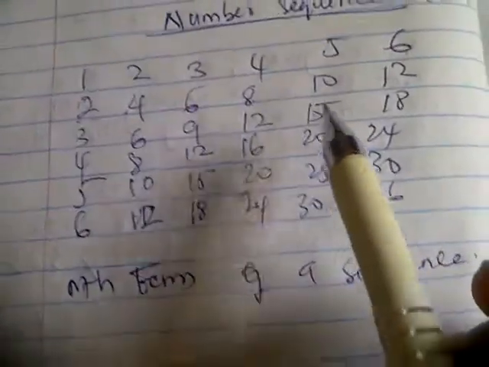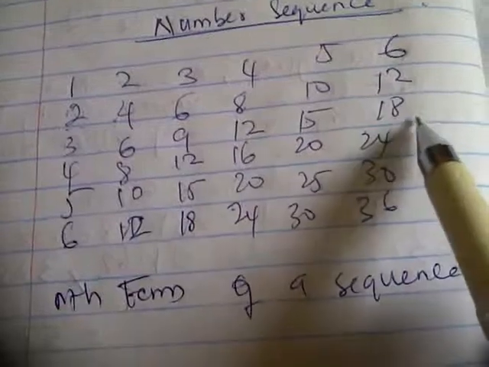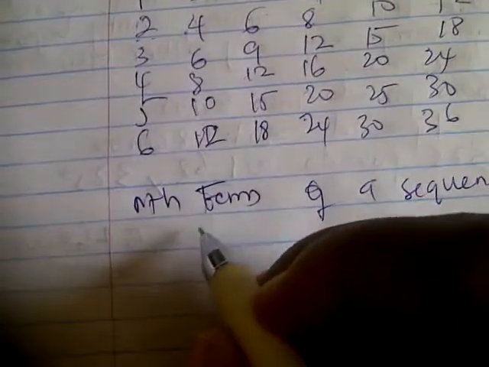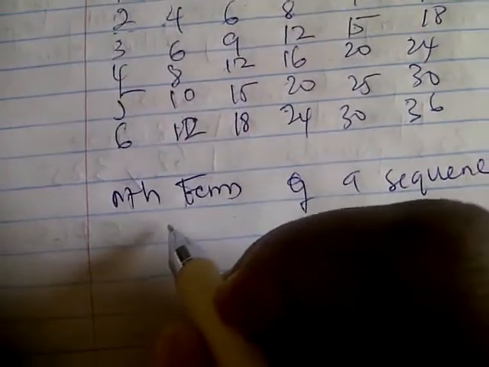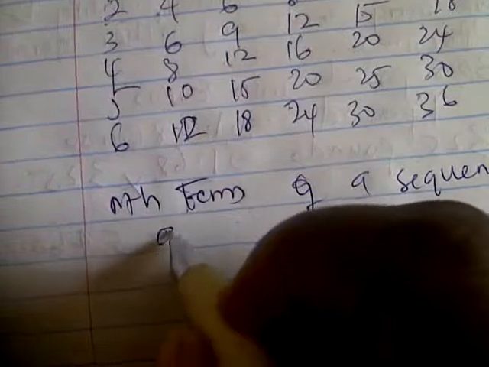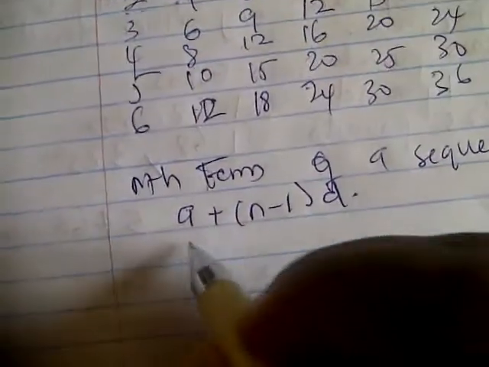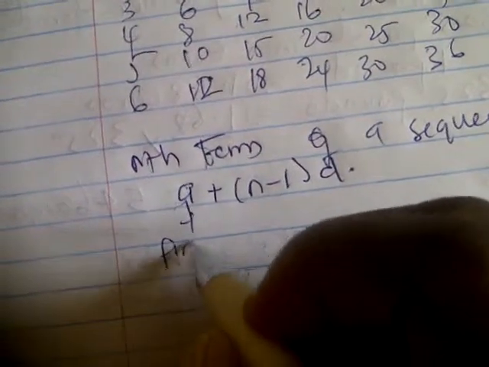Now how we find the real number is by using a formula, and that formula we'll call the nth term of the sequence. For the nth term of the sequence, there's a particular way we find it. The formula is given by a plus (n minus 1) d, where a is the first term of the sequence.